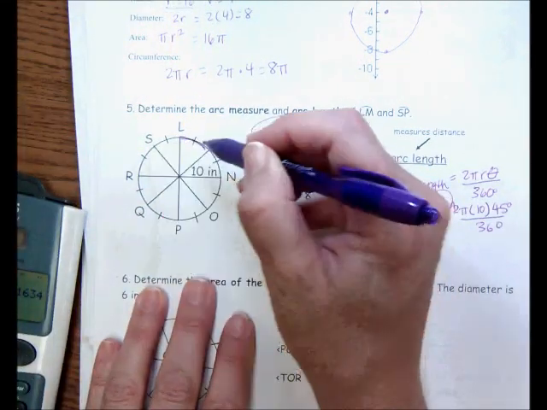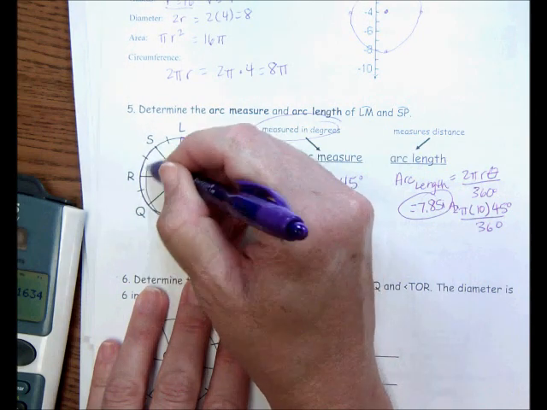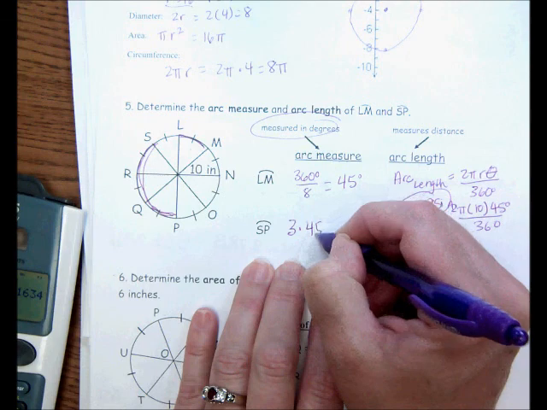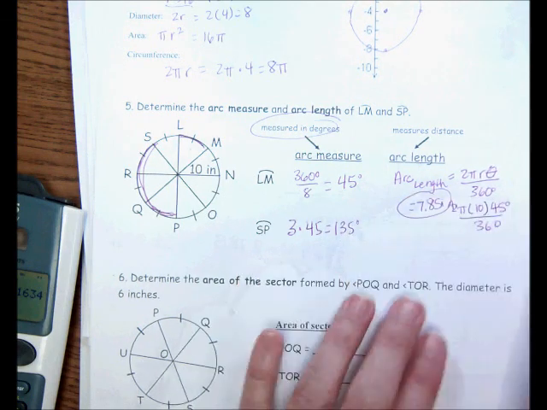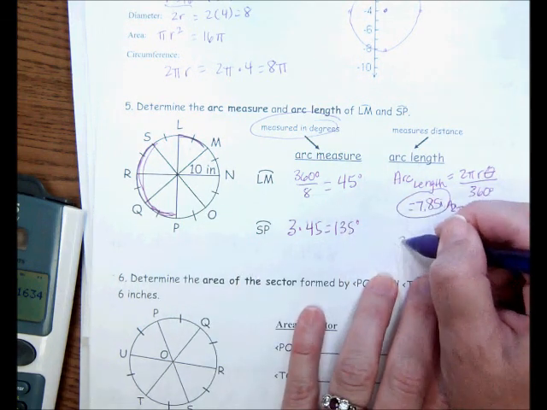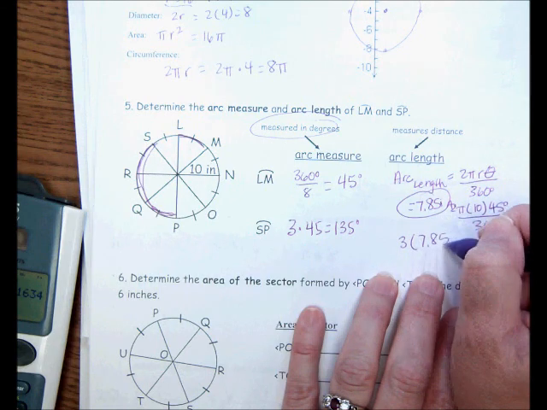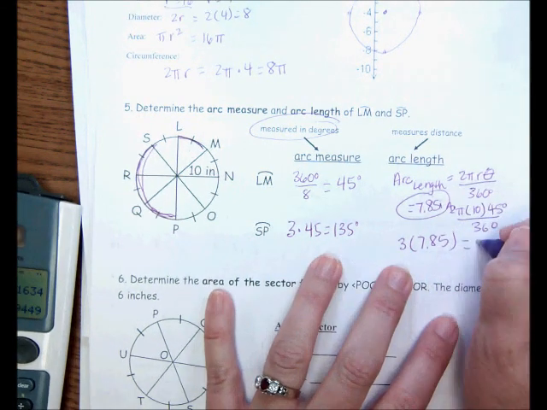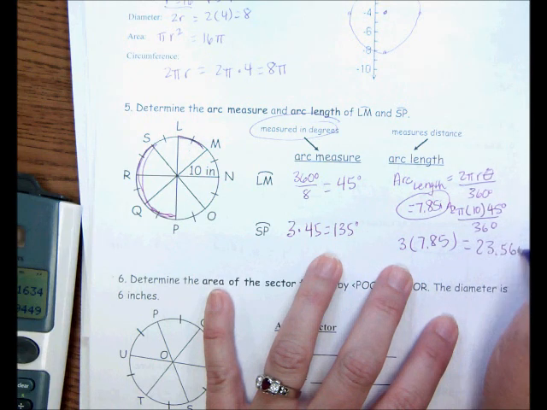SP is going to be 3 of those, and because I already know what one of them is, I just take 3 times 45, and that's 135 degrees, and I take my arc length and also multiply it by 3. So 7.85 times 3, your answer should be 23.56 inches.